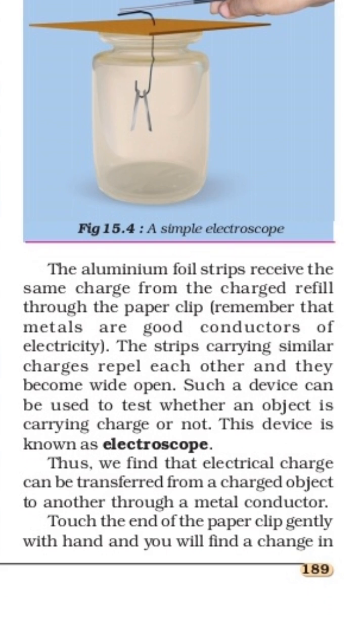Now see, the aluminum strip receives the same charge from the charged refill through the paper clip, and we are already aware that metals are good conductors of electricity. These strips carrying similar charges repel each other and they become wide open.